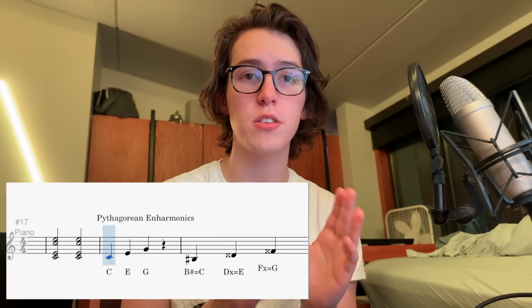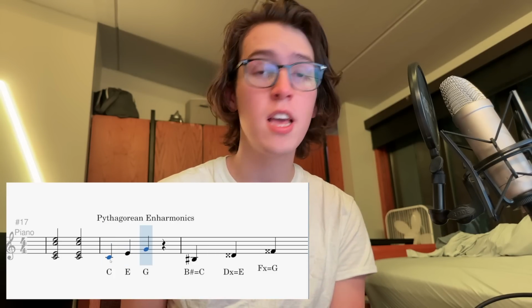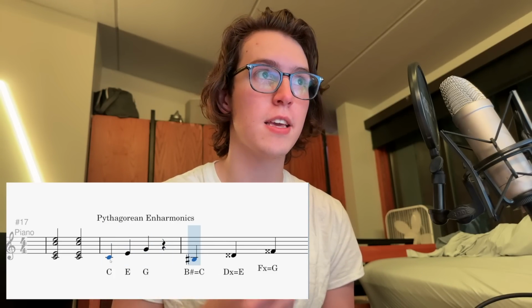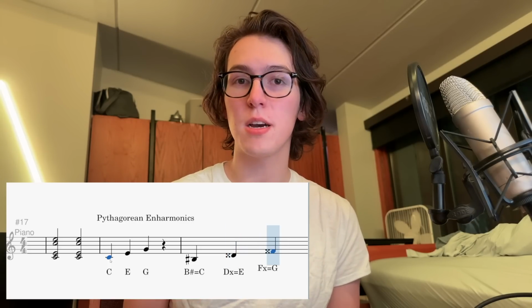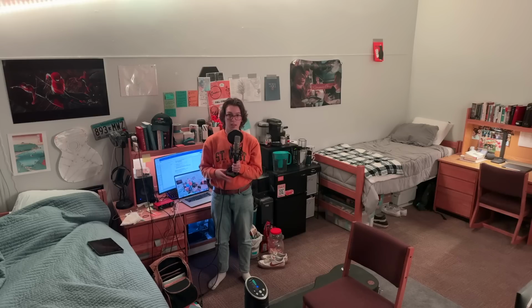If we take a regular C, E, and G and try to change them to something like B sharp, D double sharp, and F double sharp, they are almost 20 cents different. E sharp does not equal F, B sharp does not equal C. It slowly becomes more of a spiral of fifths rather than a circle.